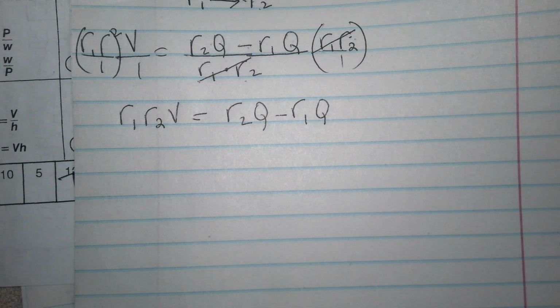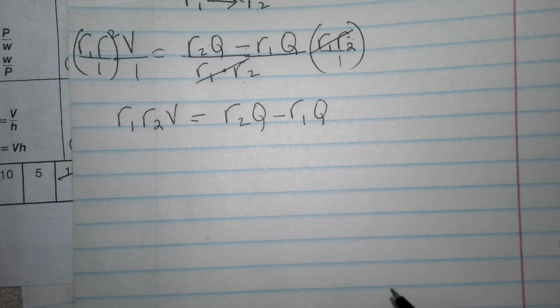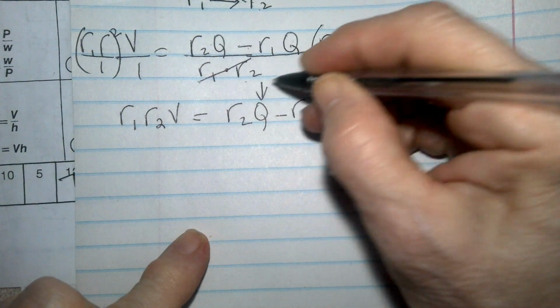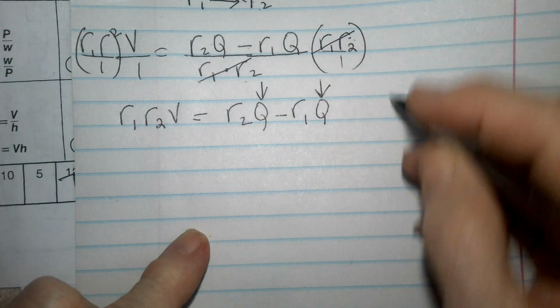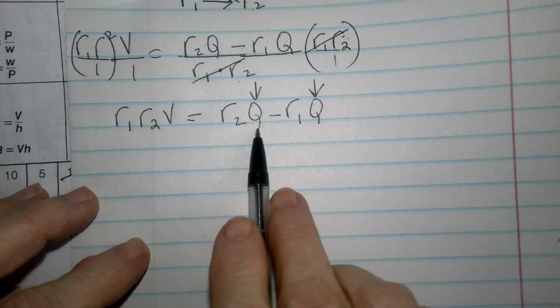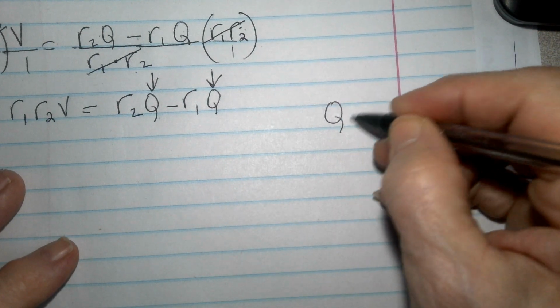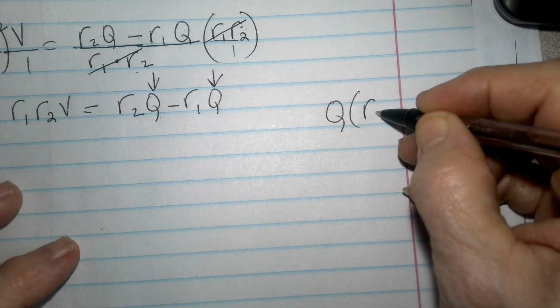You will not have one like this on a test. This is like one yesterday, where I need to isolate this and this. This Q was actually distributed over something like this. This is what it was originally.